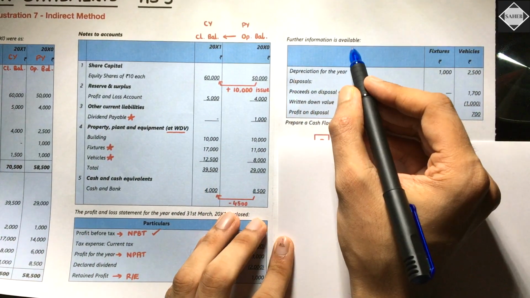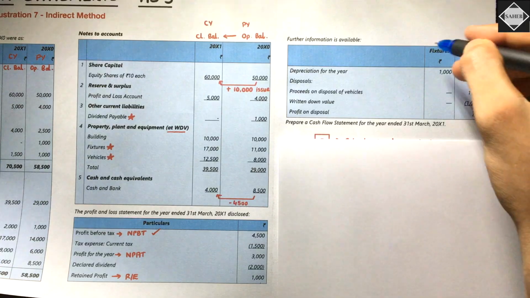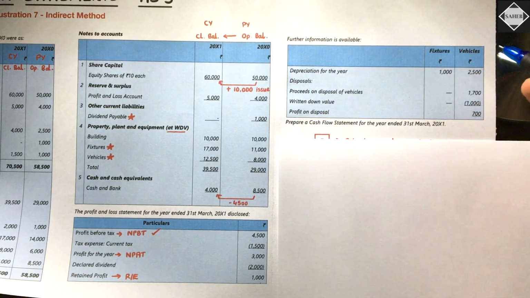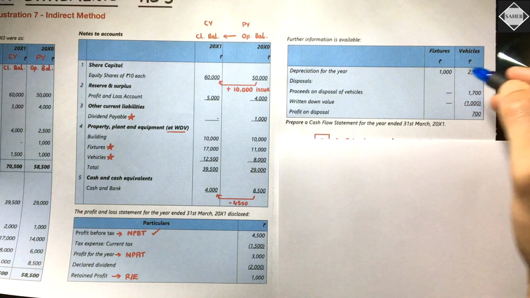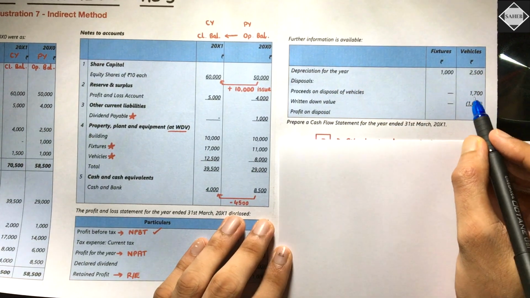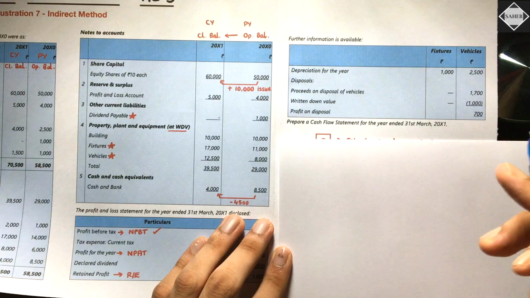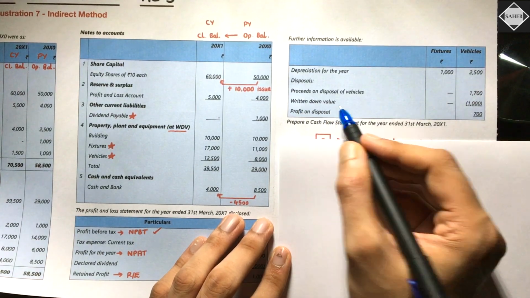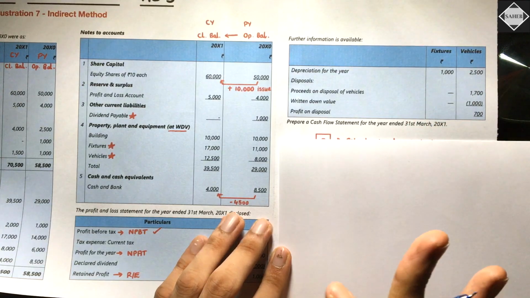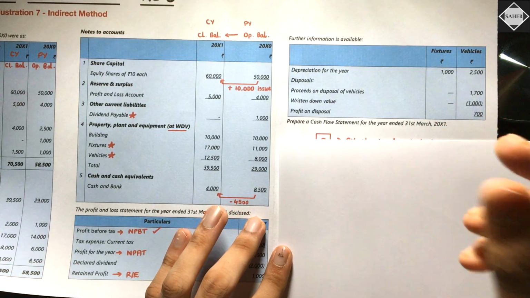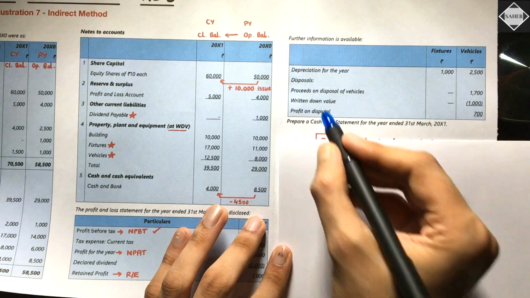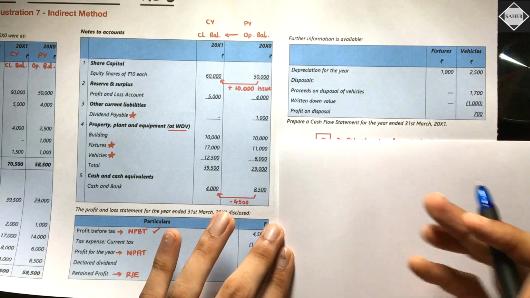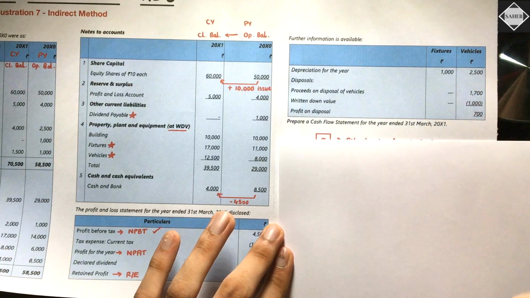So see here, further information is available regarding fixtures, depreciation for the year. And then vehicles, we already discussed this, right? Depreciation for the vehicles is given here for the year, and then we have sold a vehicle for 1,700. The written down value of that was 1,000. Written down value means what? Cost minus accumulated depreciation, till the date of sale. If you subtract that, you get the written down value. That is already given, so you don't have to calculate. Directly you can take this in the ledger account, and the profit on disposal is also given.